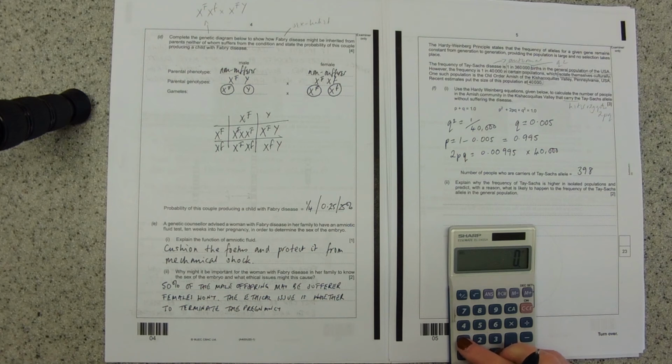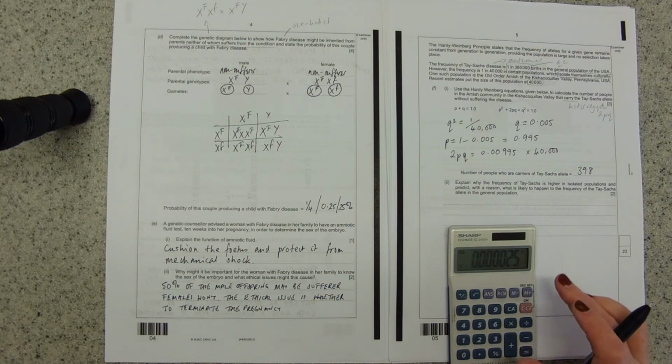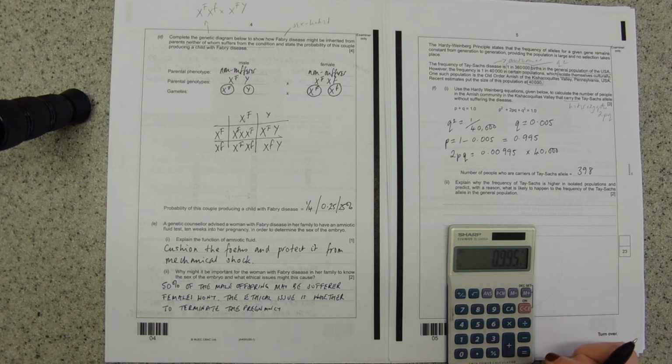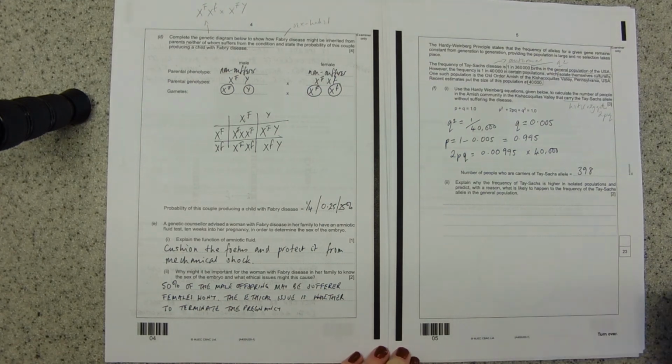So population, the frequency, 1 divided by 40,000 equals square root, that's right, 1 minus 0.005, that's right, times 2 times 0.995 times 0.005 times 40,000. 398. Job's a good one.